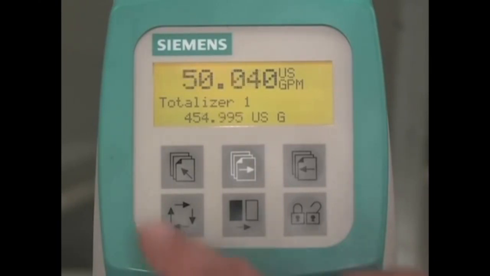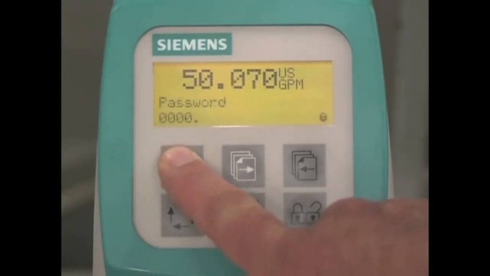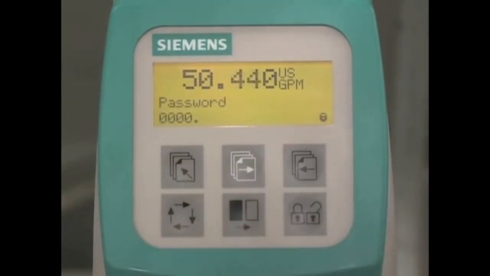Hold the top up key for 2 seconds. You will be prompted to enter the password. The factory default password is 1000. Press the lock/unlock key. Press the change key. Press the lock/unlock key to enter the value. You are now in the programming mode.